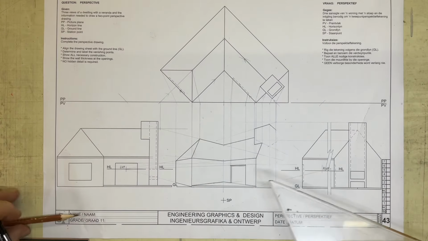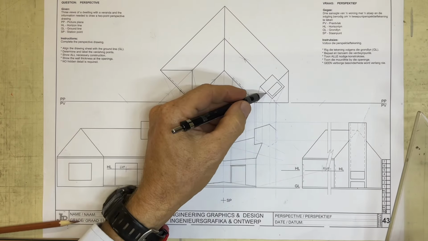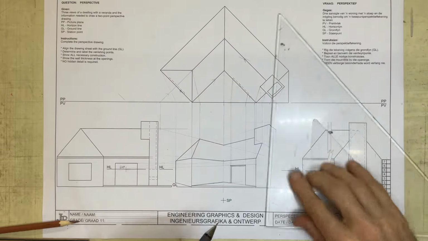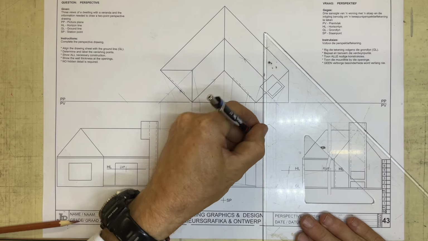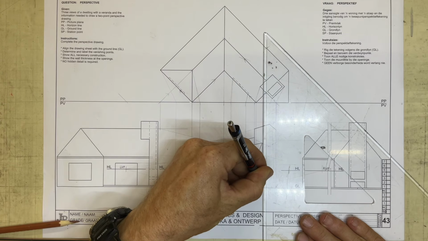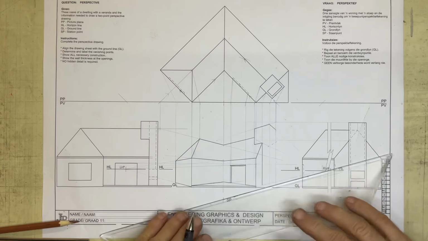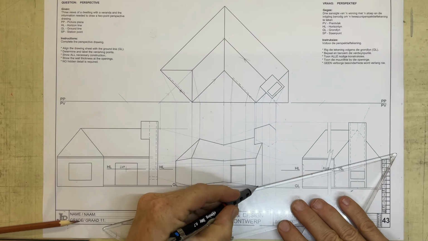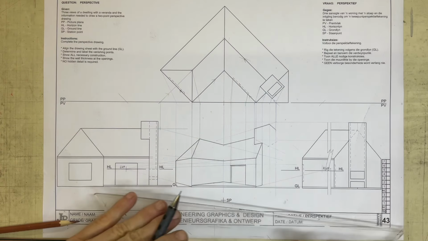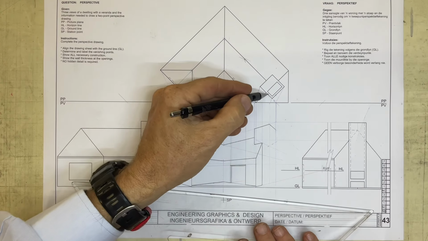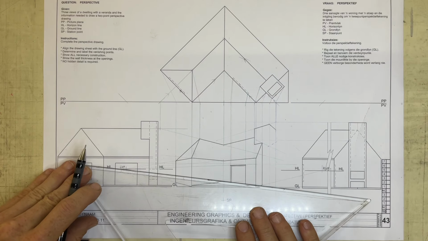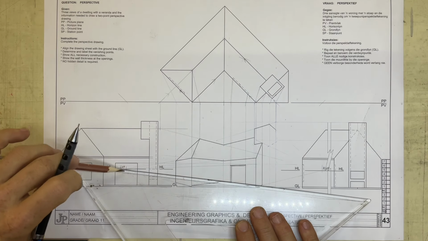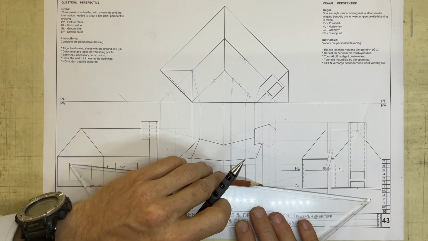And I can then drop this corner over here straight down to that line. So there we go, line coming down over here. That's the corner of the chimney coming down to that point over there. And I'm going to have a line coming out from there. Right, once I've got that corner, I've got this line going out in the left-hand direction, so I can take a line coming from that corner, from the LVP to that corner out here.